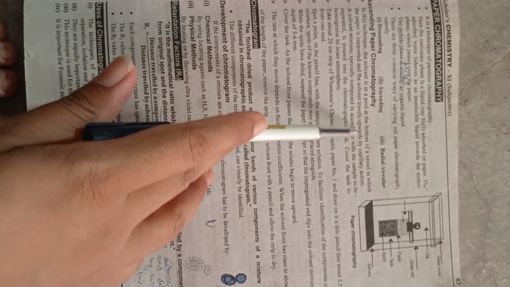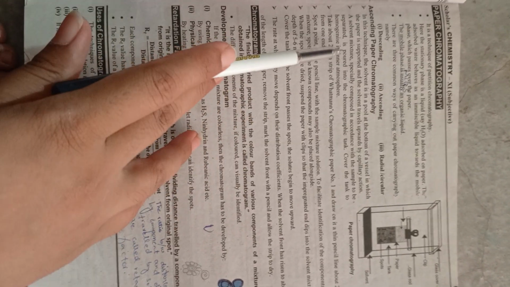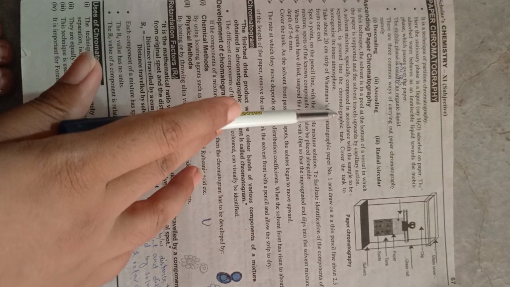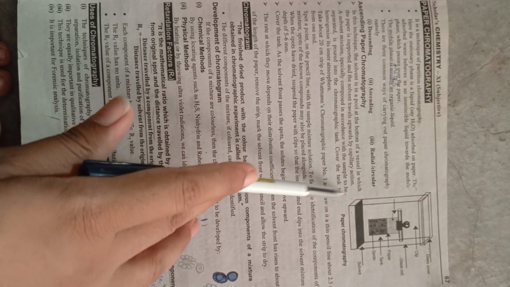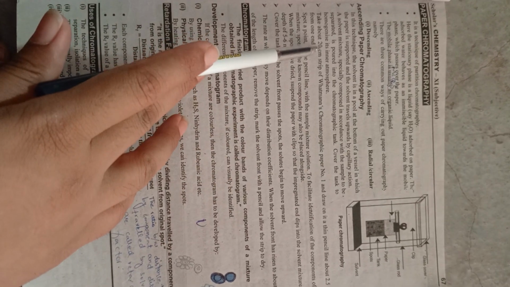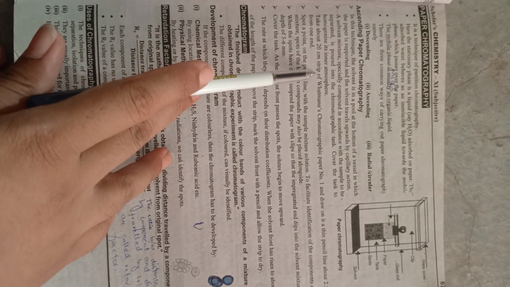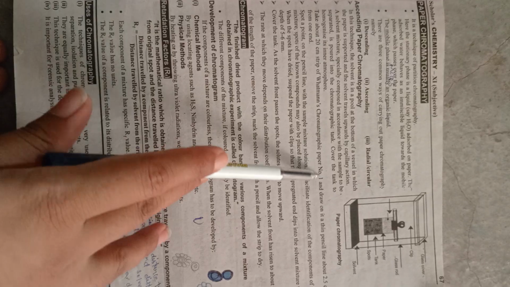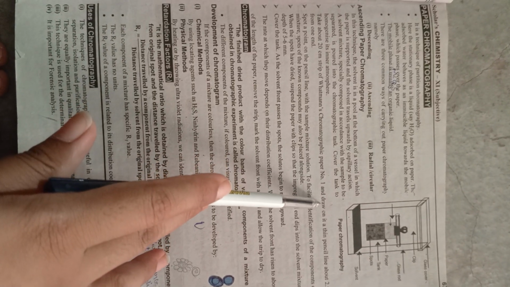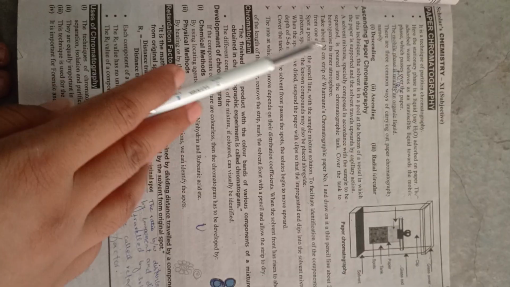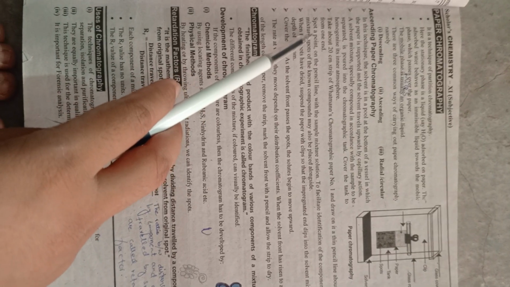A solvent mixture, specially composed in accordance with the sample to be separated, is poured into the chromatographic tank. Cover the tank to homogenize the inner atmosphere. Take about 20 cm strips of Whatman's chromatographic paper number 1 and draw a thin pencil line about 2.5 cm from one end.